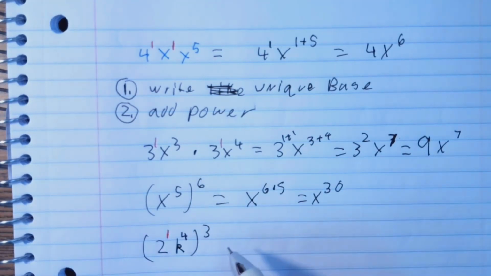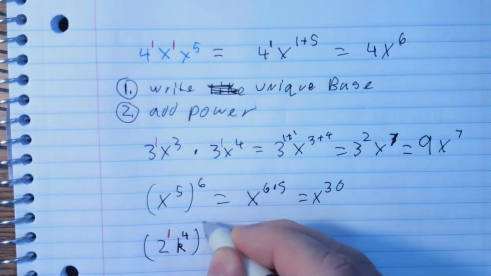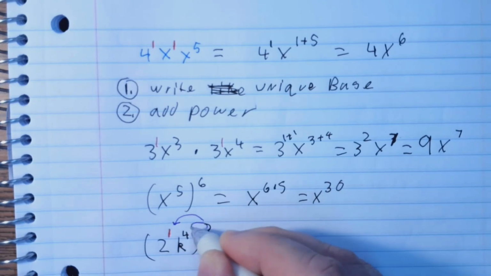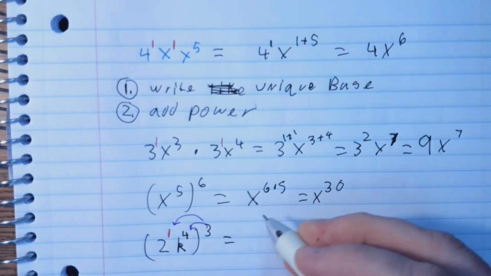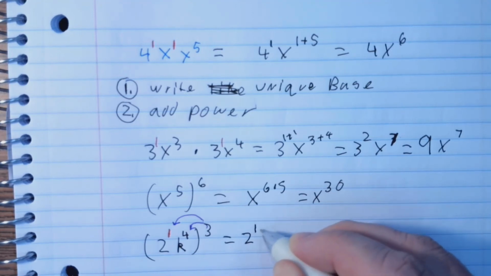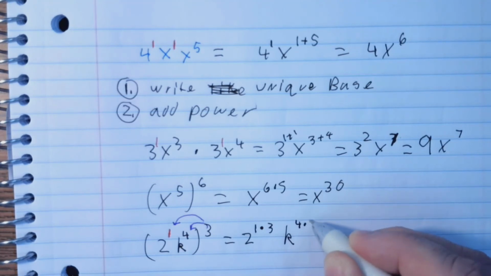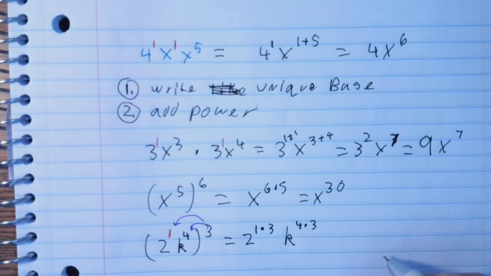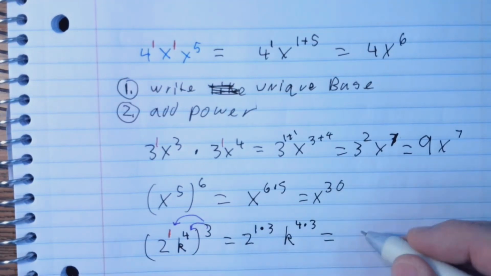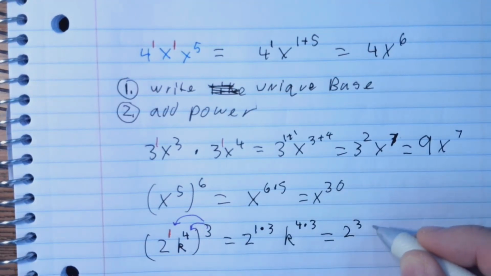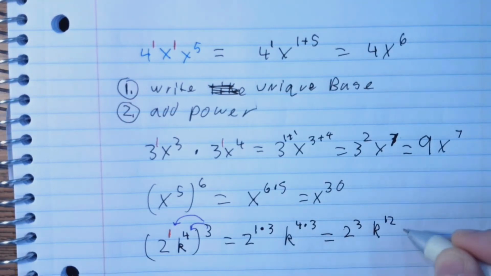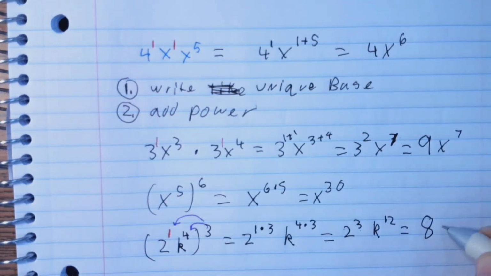So this is kind of combining two things. So I'm going to do the distributive property. This 3 will go with this 1, and this 3 will go with this 4. So this means it'll be 2 to the first power times 3, and k to the 4th power times 3. And so that's going to equal 2 to the 3rd power, k to the 12th power, and I can do 2 to the 3rd power with my calculator. That's going to be 8, and that's going to be k to the 12th.